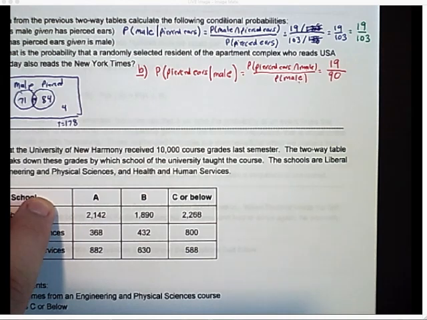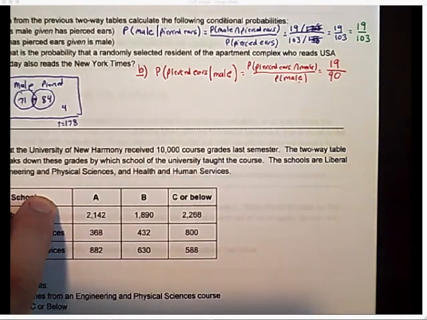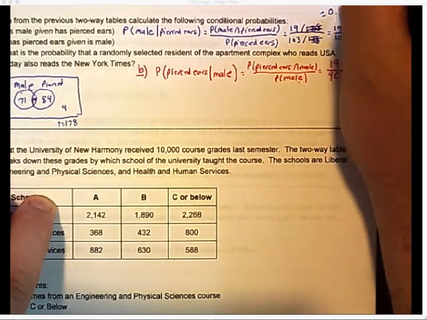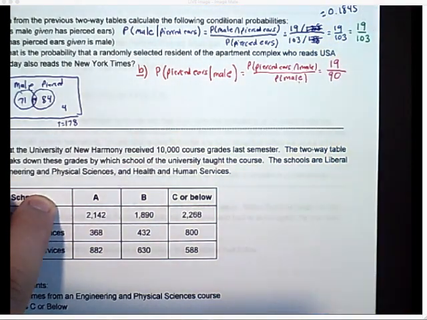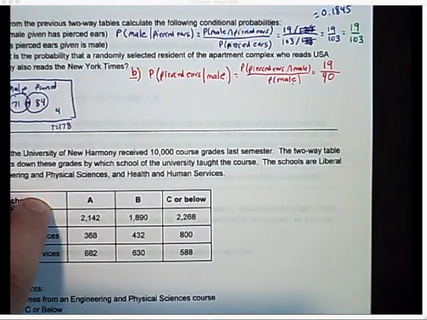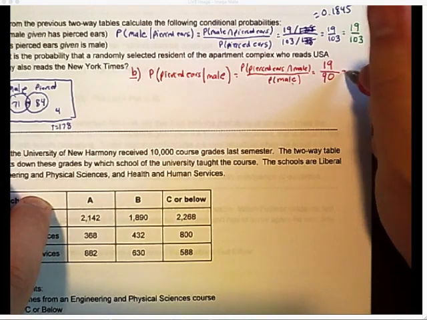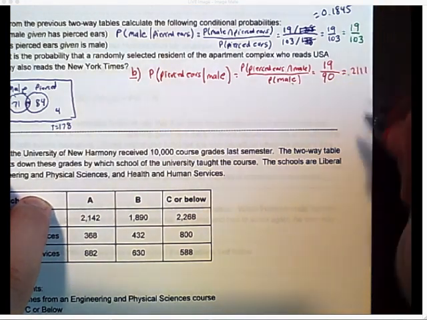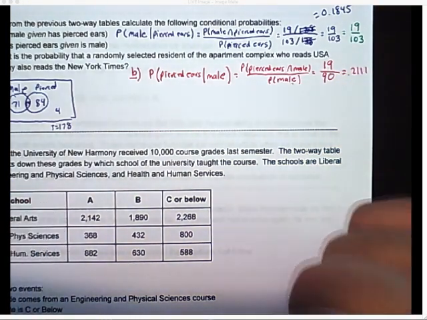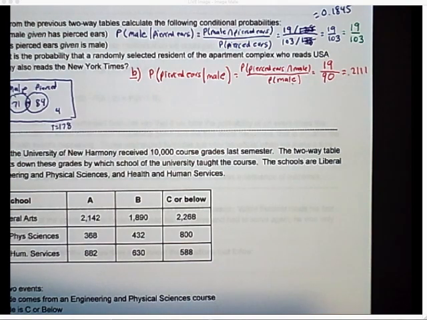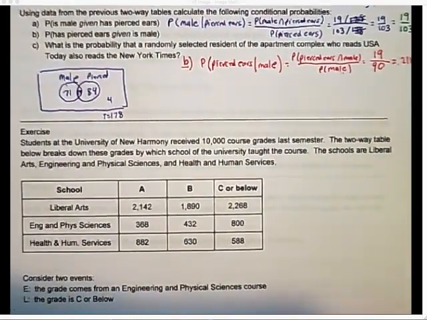And guys, even with these, you can convert these into decimals if you want. So 19 over 103 in part A, that's 0.1845 as a decimal. And 19 out of 90 is 0.21 repeating. I think it's much easier when you use the Venn diagram. All right, let's do question C.